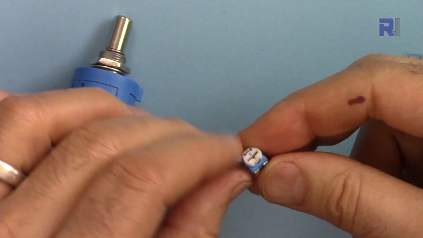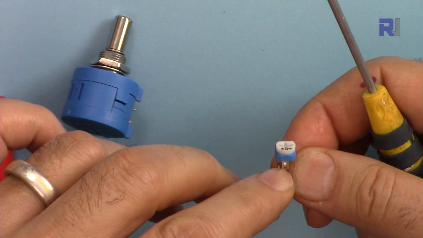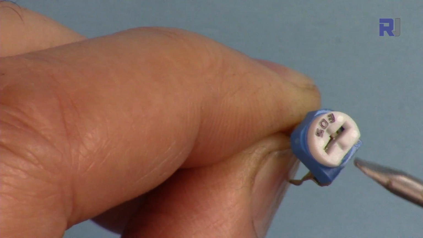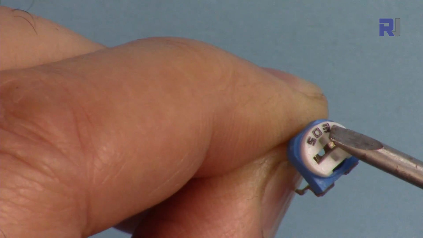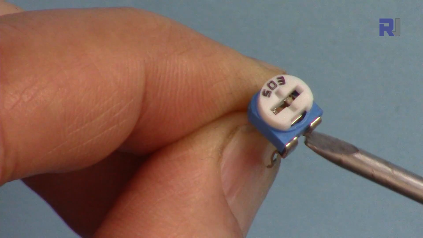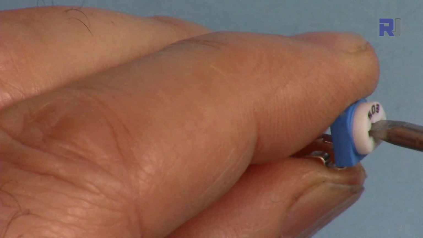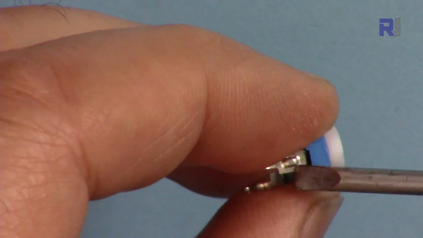Or maybe you will see it something like this. And this is the middle pin, exactly like the other one, and these are the two other pins. This has been labeled as 503, so 50 and 3 means 50,000 ohm, or 50 kilo ohm, and these are the two main pins. When you adjust it using a screwdriver like this, you get the result from this middle pin.